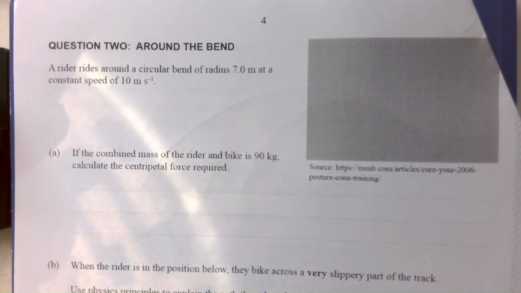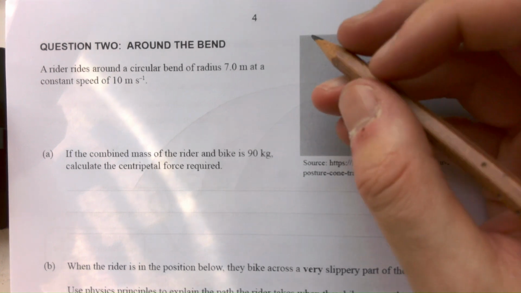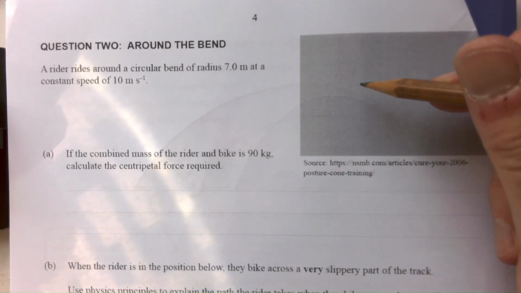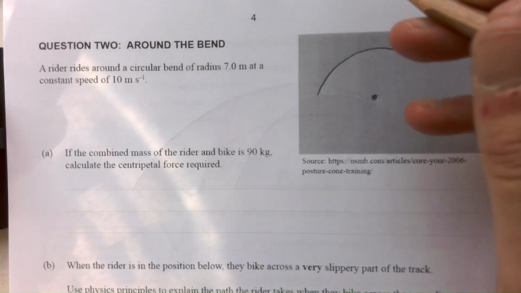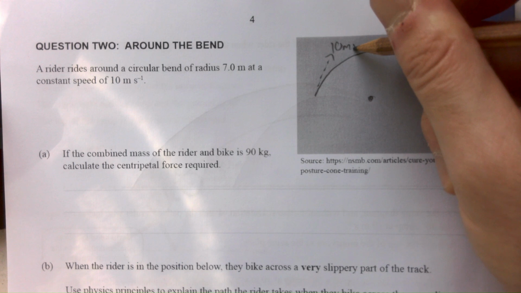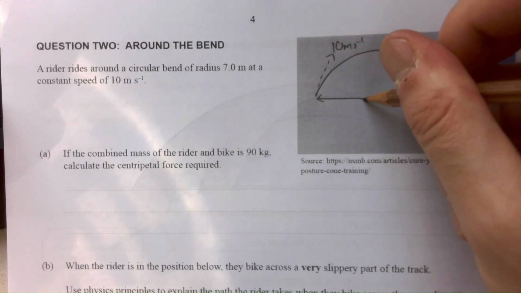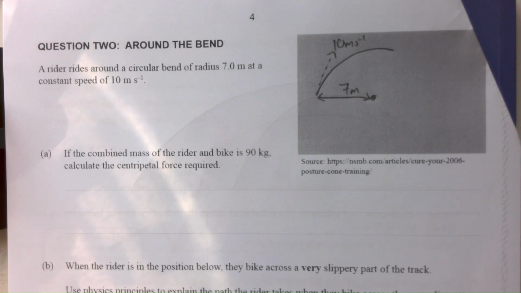Okay, question 2, around the bend. A rider rides around a circular bend of radius 7 meters at a constant speed of 10 meters per second. Don't know what the picture was here, don't think it's that important. I'm just going to add a quick diagram. The center of my curve here, I'm going to say that his velocity is 10 and the radius is 7 meters. Okay, just to help visualize it.